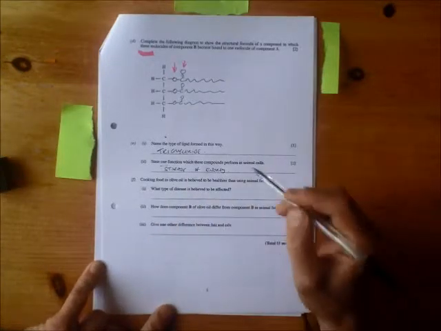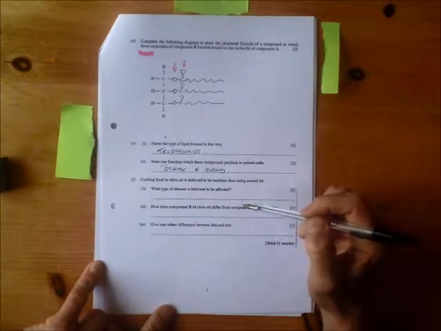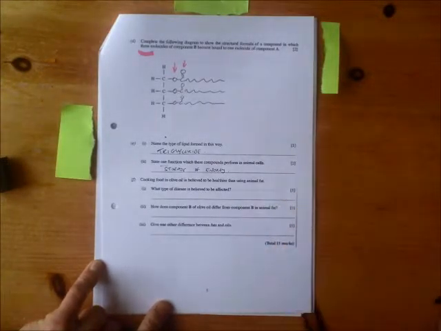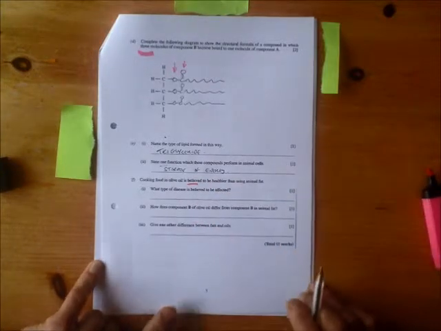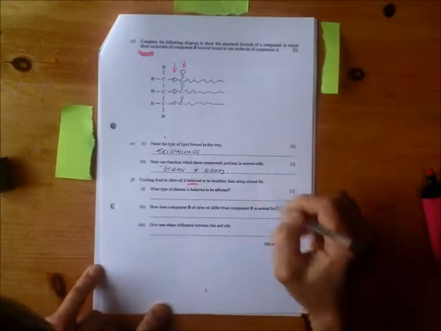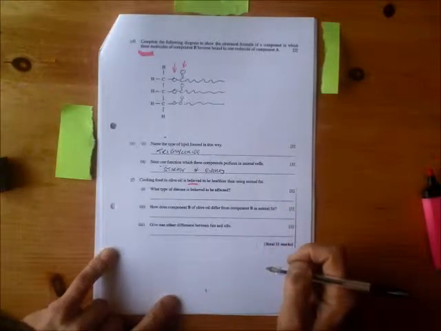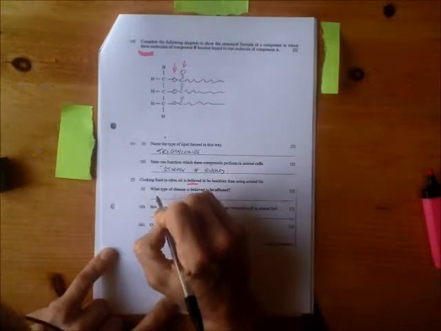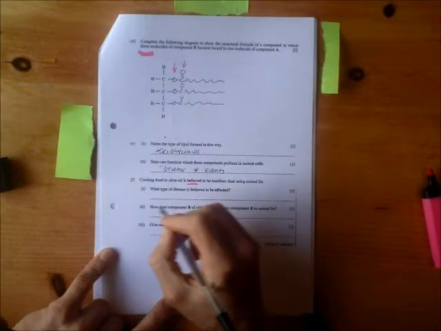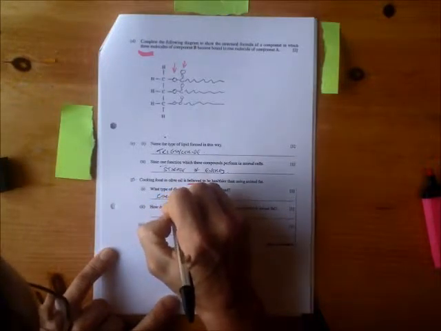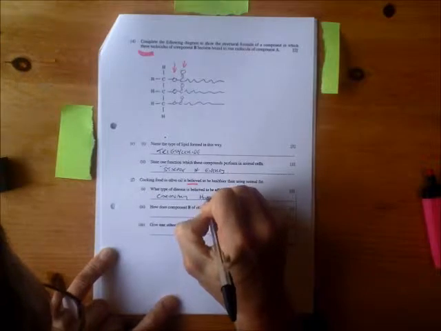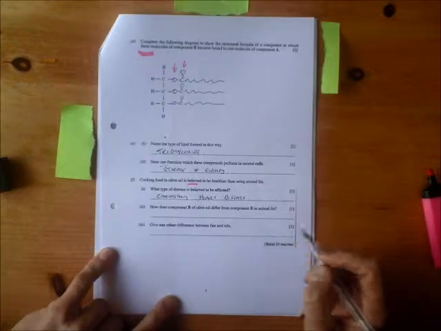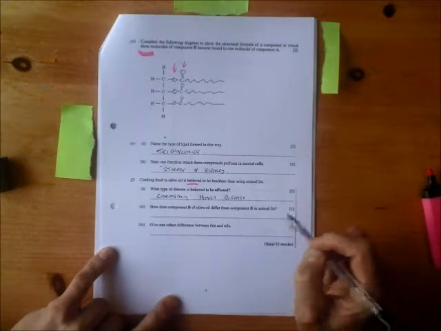Now we can talk about fats in plants. Cooking food in olive oil is believed to be healthier than using animal fat. Is believed here, and the science isn't too sure about this. However, we're going to go with the Markscheme. What type of disease is believed to be affected? That's coronary heart disease. We could also say things like atherosclerosis possibly.